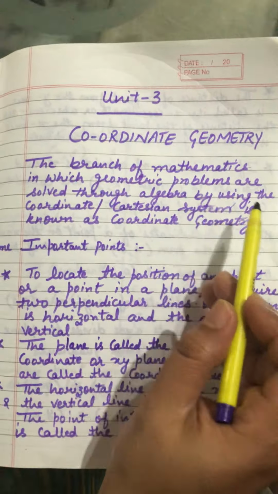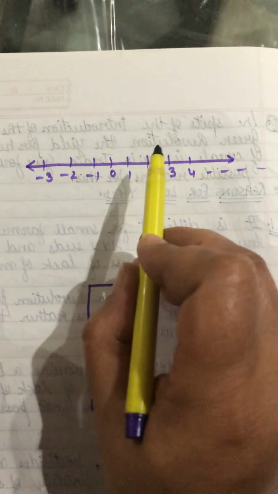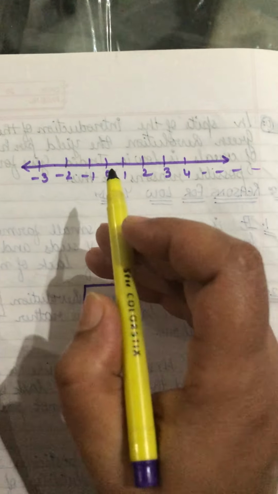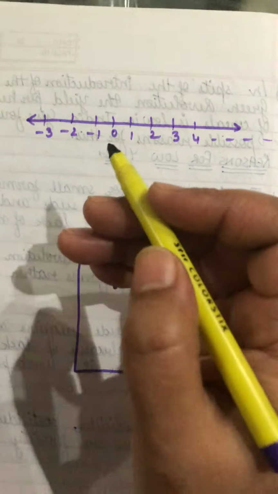But there are many other situations in which, to find a point, we are required to describe its position with reference to more than one line. Here we are using one line, but we come across many situations when we need more than one line to find a point.